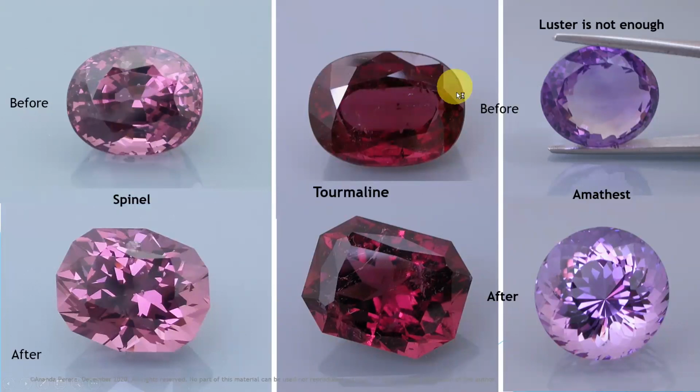See the difference of this same stone. This tourmaline. Big window here. Can you see the other side through the stone? Big window. Before recutting, no luster here. When it is recut, it comes like this now. No light leak, giving good luster. Look at this amethyst. Luster is not enough here. So we have to recut. After recutting, luster is given like this. Now see the difference between these two. See the beauty.